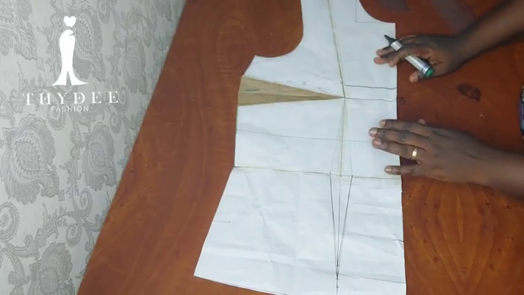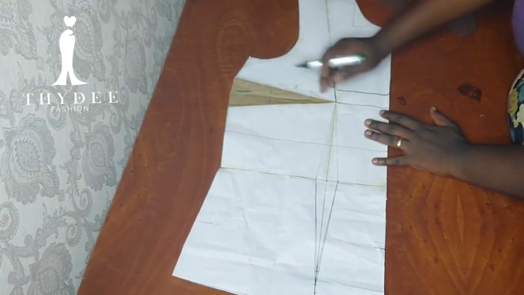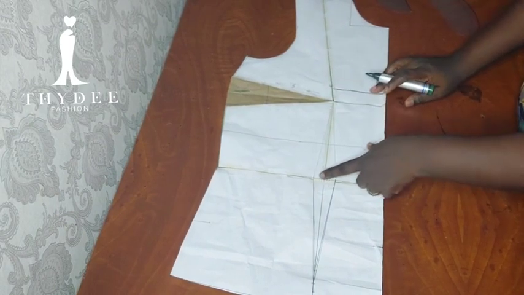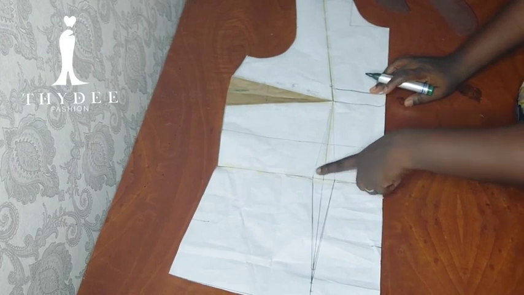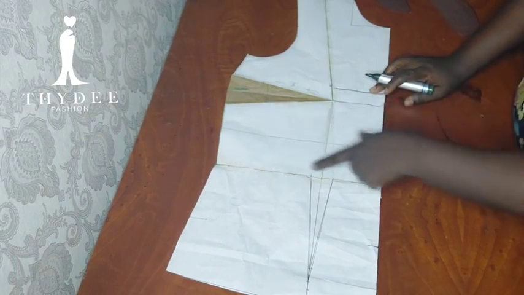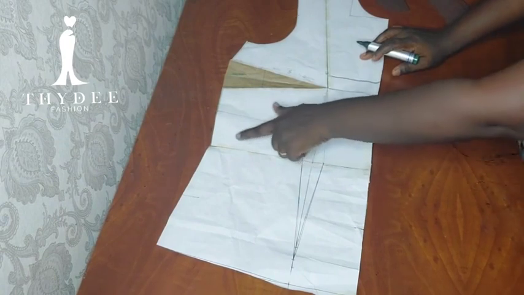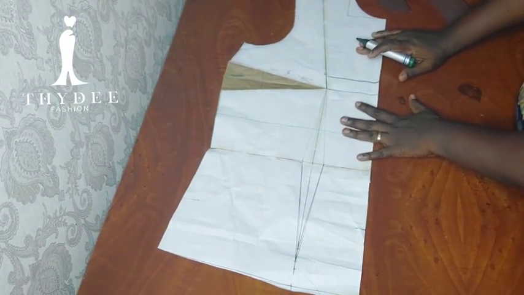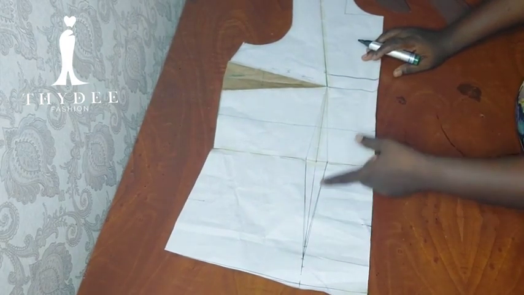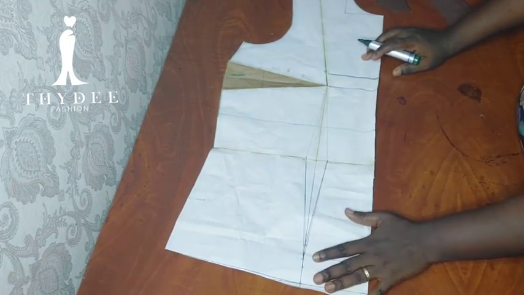Now this is my pattern. It's my front pattern. I have my side dart here. You can see my side dart is starting from the nipple point, and on my waistline I have my waist dart of 1.5 inches. I had already added the 1.5 to my round waist measurement, and you can see the tape here. This pattern used to be a half scale bodice pattern before I added a part of the skirt to it to make a complete pattern.